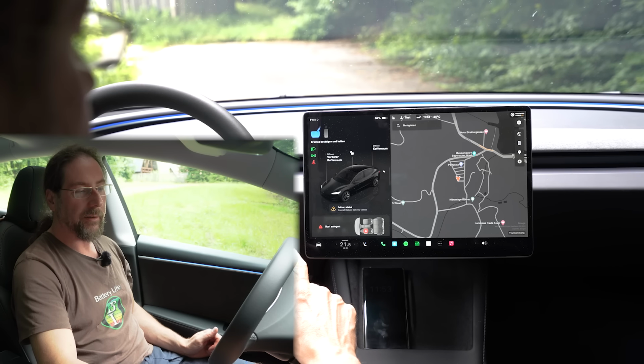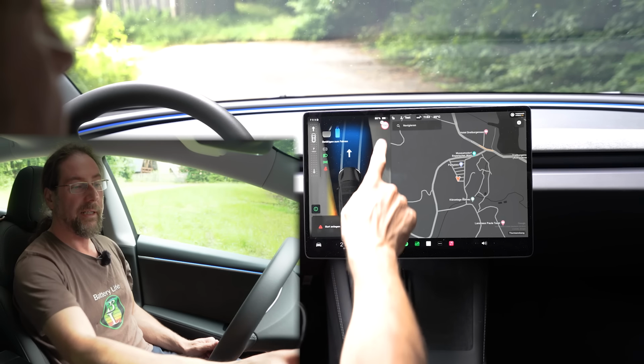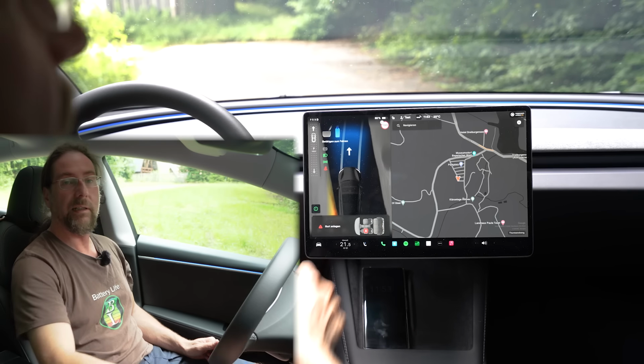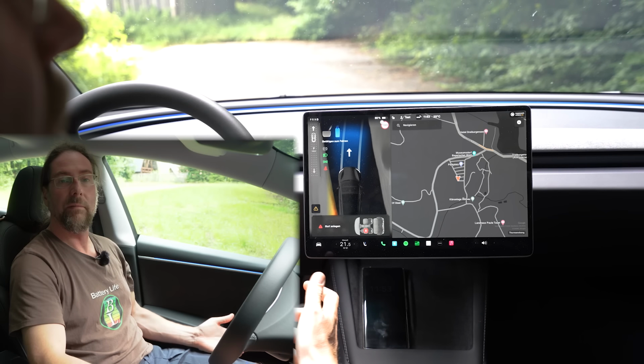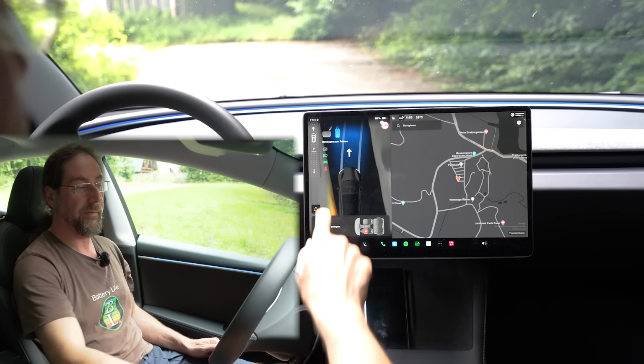But the speed limit warning is done extremely nicely. If I put on the gear, I see here the speed limit and there's a little volume control, and if I tap it, it's off. Takes not even a second. It's awesome. I like that.